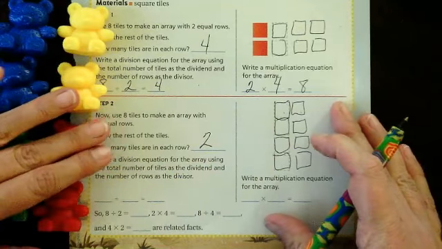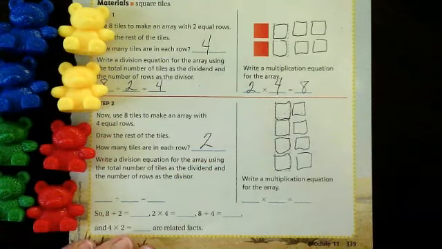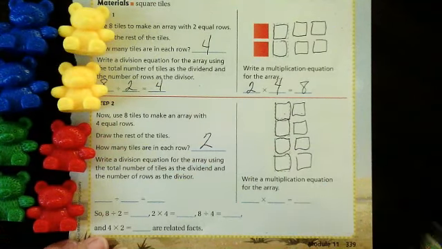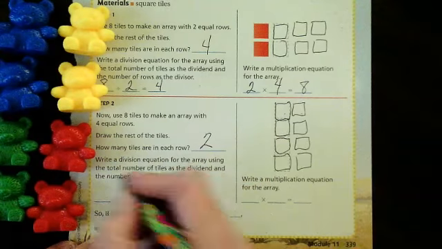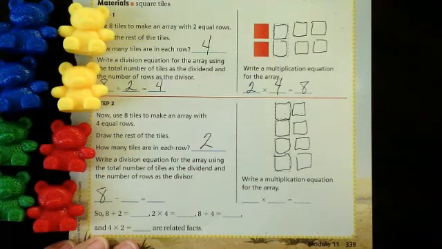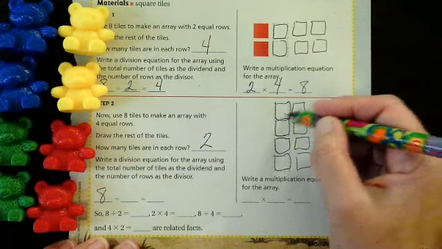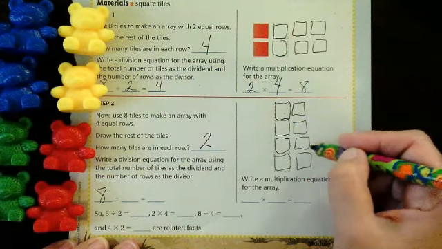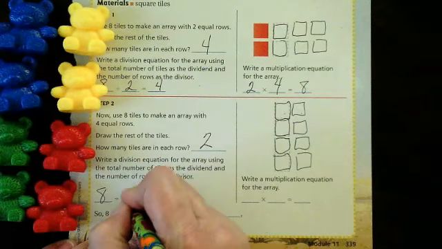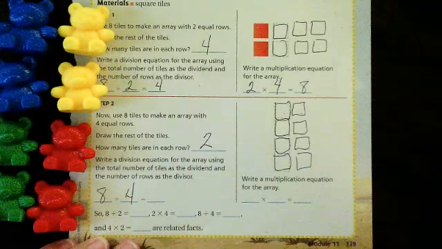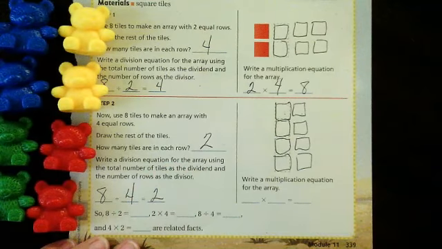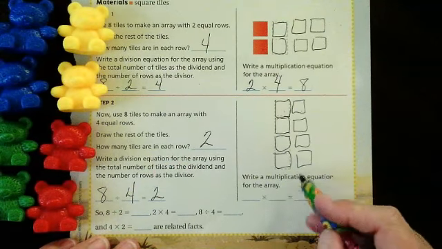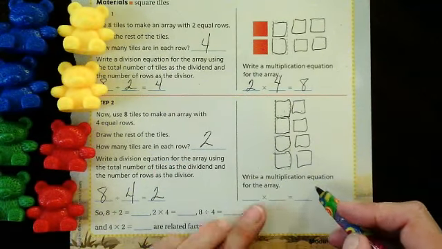Write a division equation for the array using the total number of tiles as the dividend. So how many do I have total? I have 8 total. And the number of rows as the divisor. I have 1, 2, 3, 4 rows. How many are there in each row? 2.